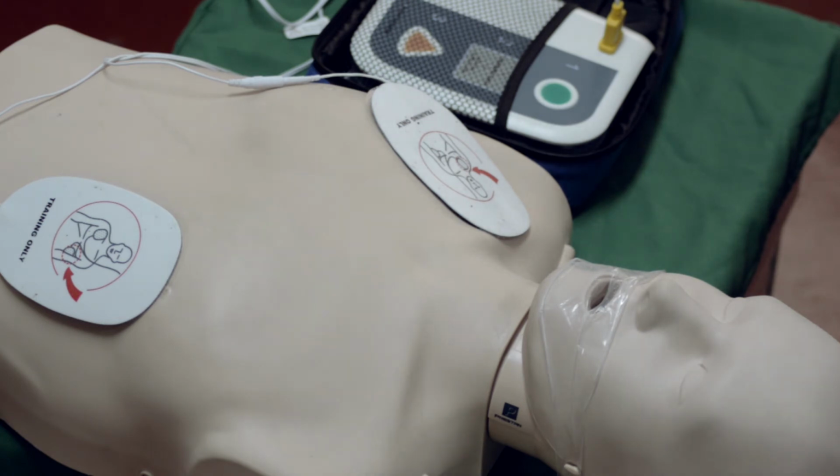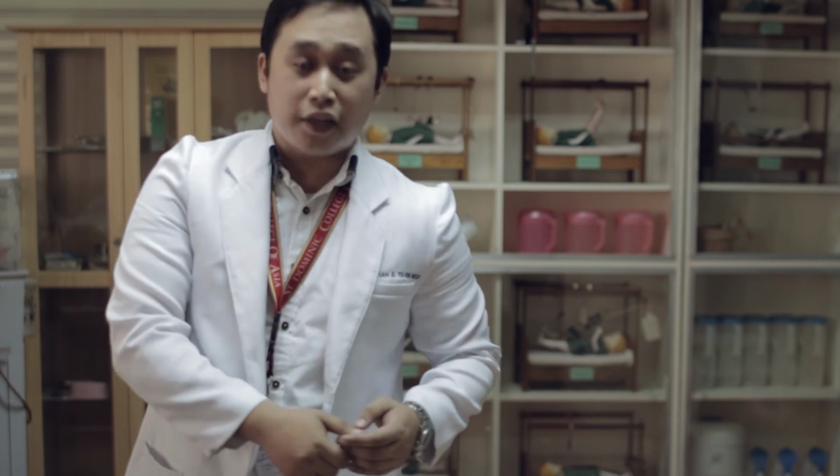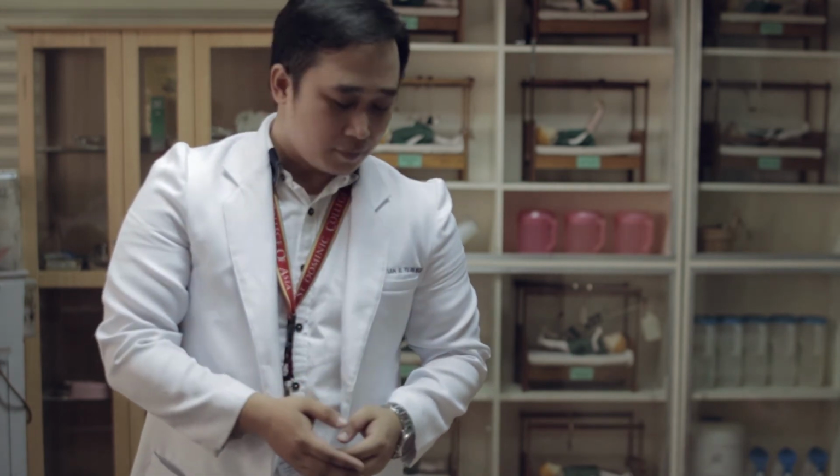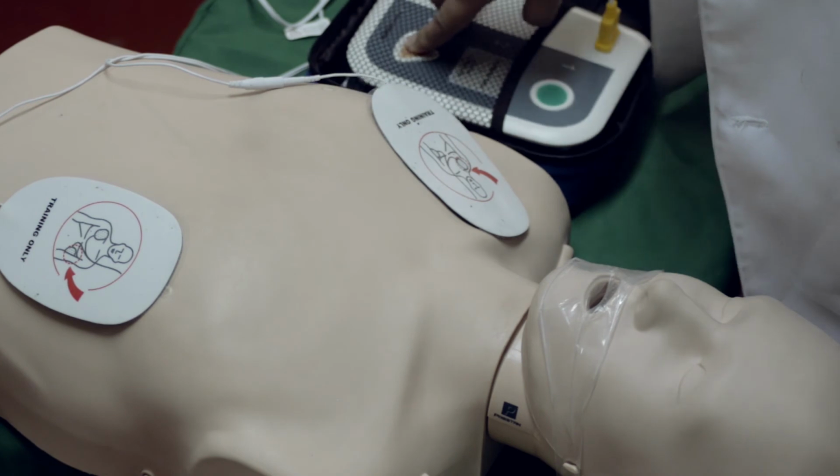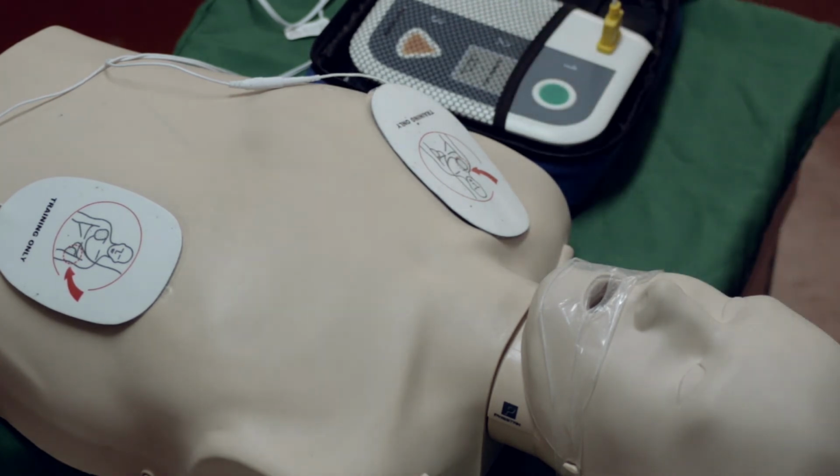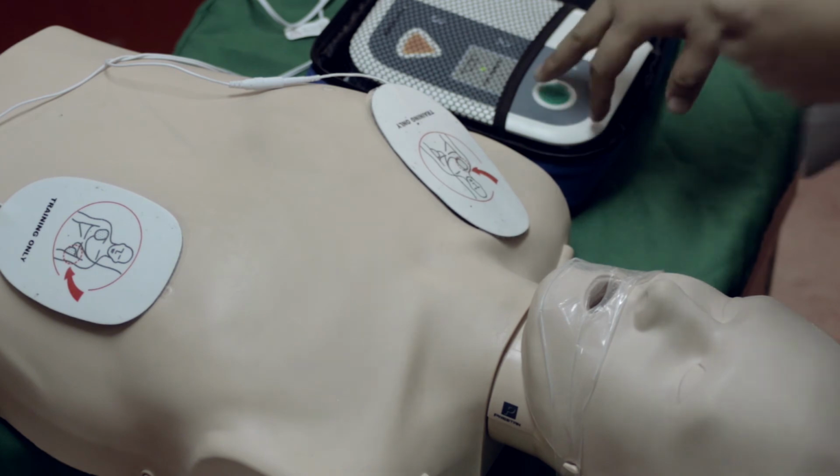Charging. Stay clear of patient. Deliver shock now. Press the orange button now. And it says deliver shock now or press the orange button now. It means that you need to deliver shock to the patient now. So you may say, shocking in 3, 1, 2, 3, clear. Shock delivered. Begin CPR. Okay, that is the initial way of making use of the AED in patients.